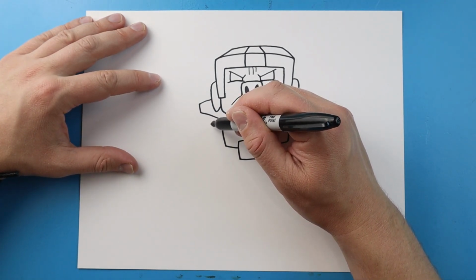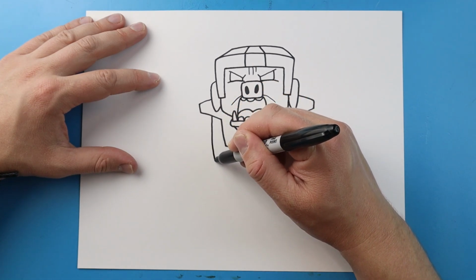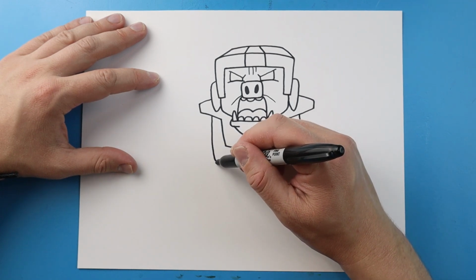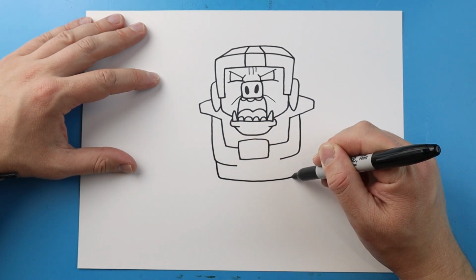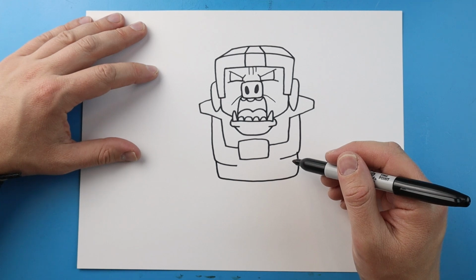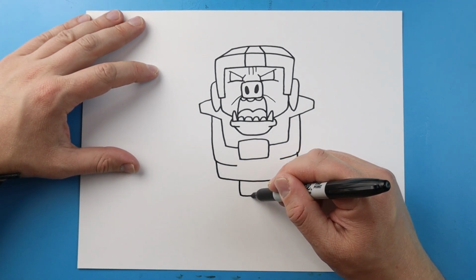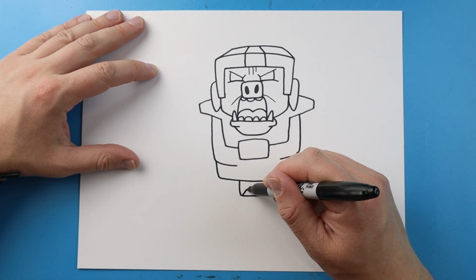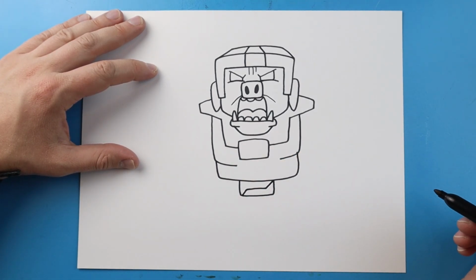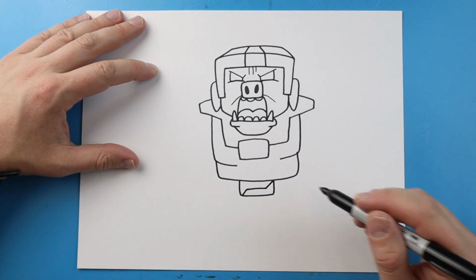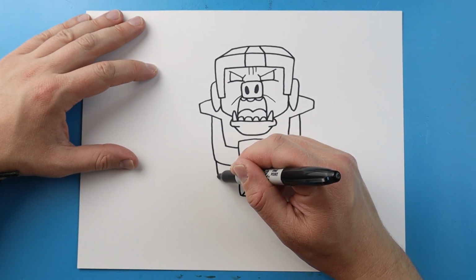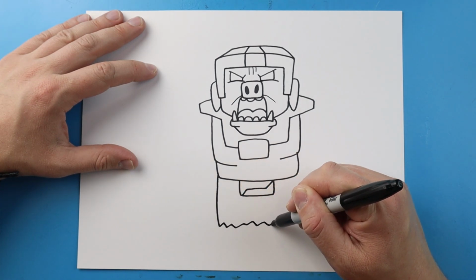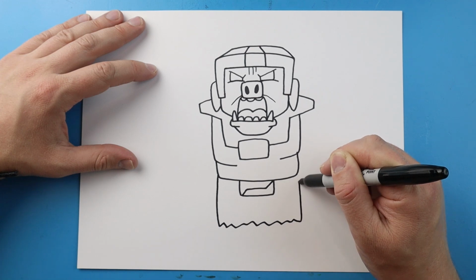Now, starting here, let's make a line that's just going to come down and in. We're going to go down and in. We'll make another one, down, over, and then up. Let's make a rectangle shape here on the front. We'll make a line that goes up, over, and then up at an angle. We're going to bring this line down, and we're just going to make kind of like a zigzag line across, and then up here.